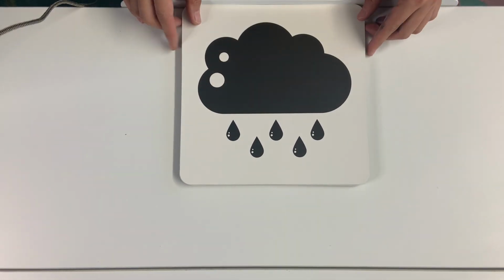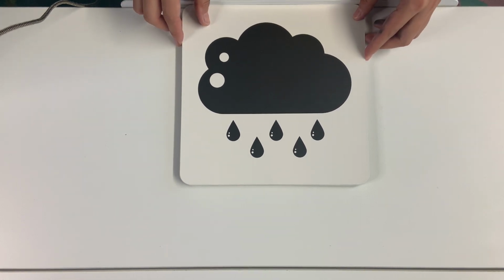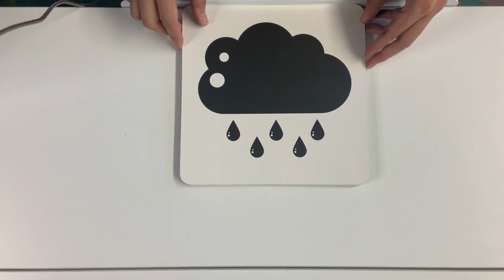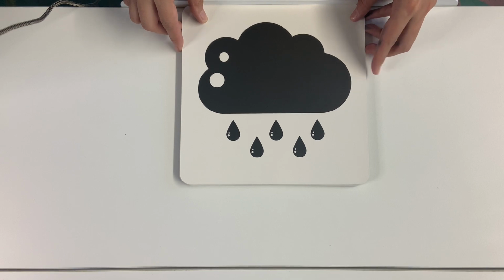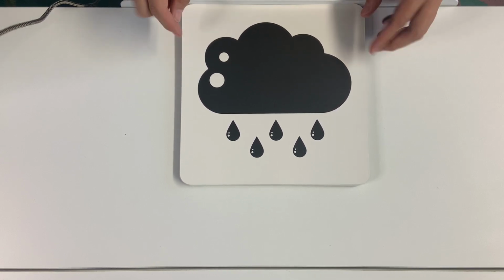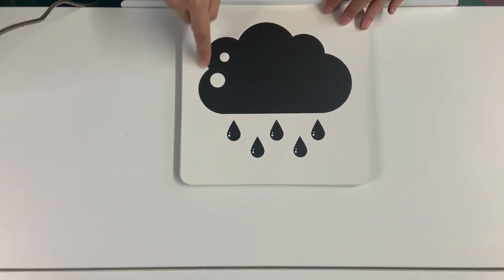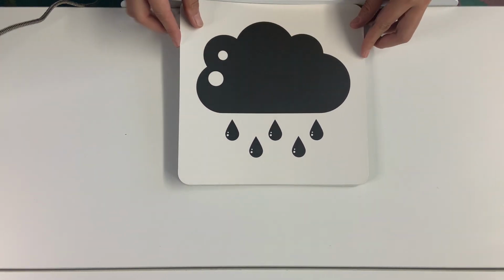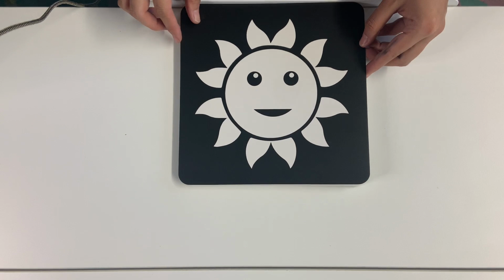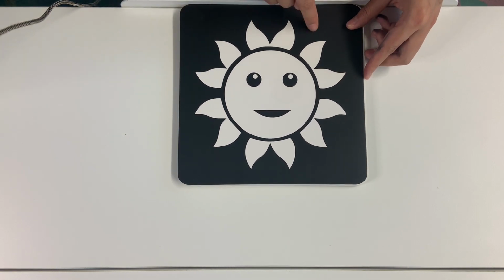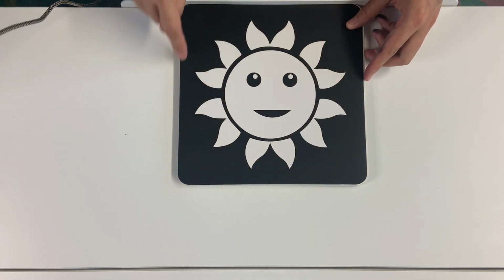Hi everyone, I'm going to introduce you to a concept called positive and negative space. Positive space means the subject, and negative space means all the space around your subject.